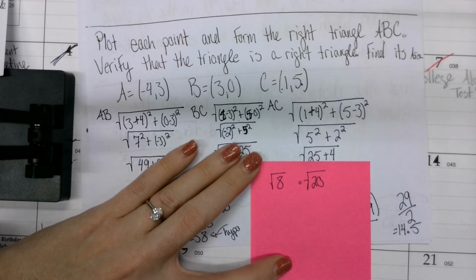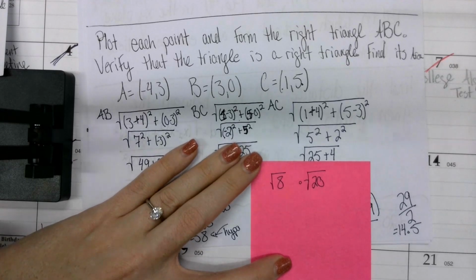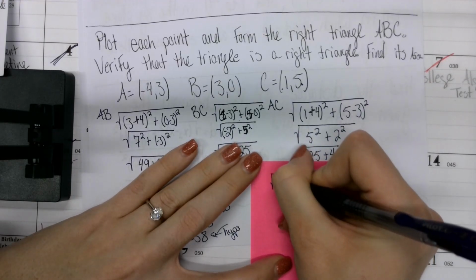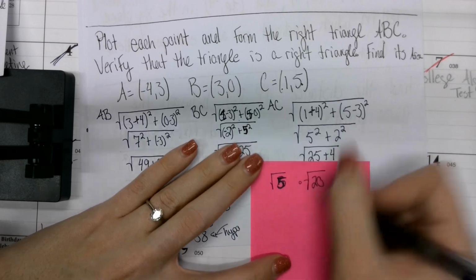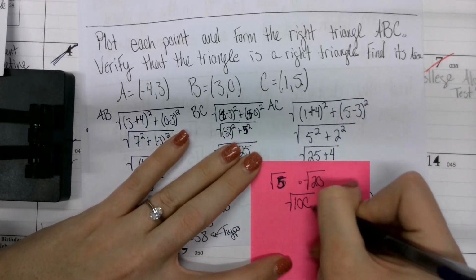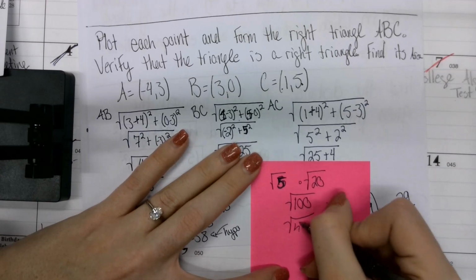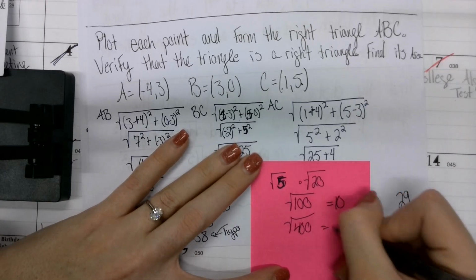No, that's not right. What was it? Well, I know there was a 5 too. But either way, when you start doing these, this would give us the square root of 100. So the square root of 100 would be the 10. Somebody had the square root of 400, which is 20.